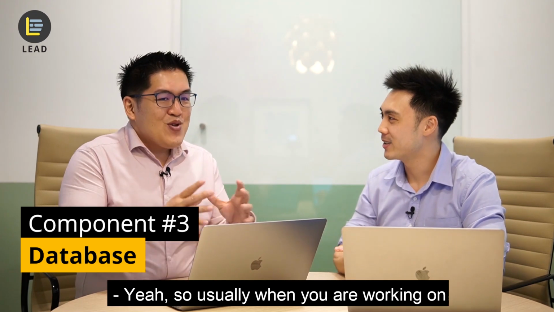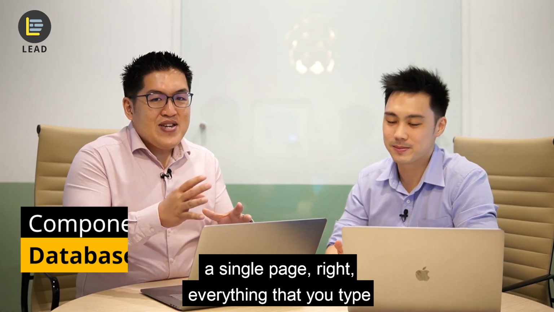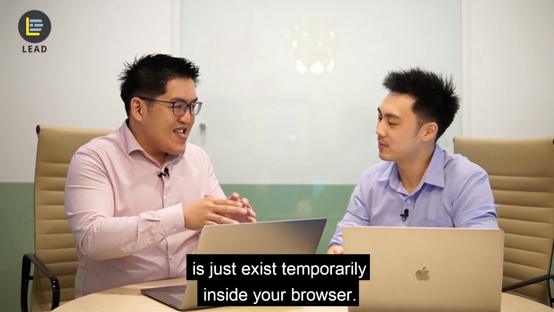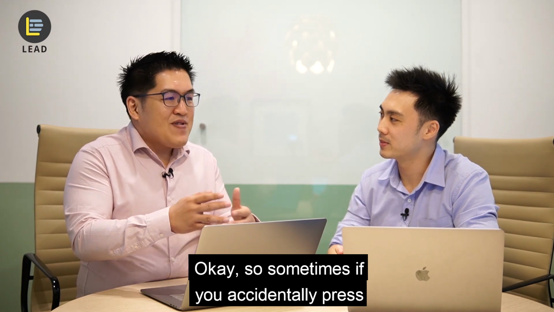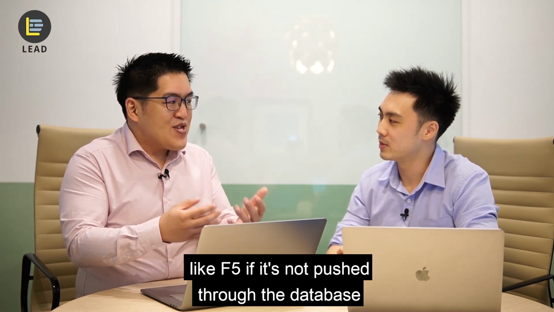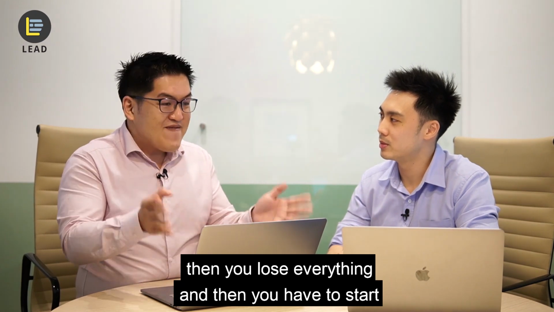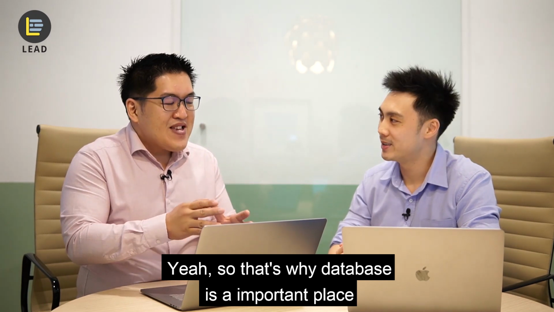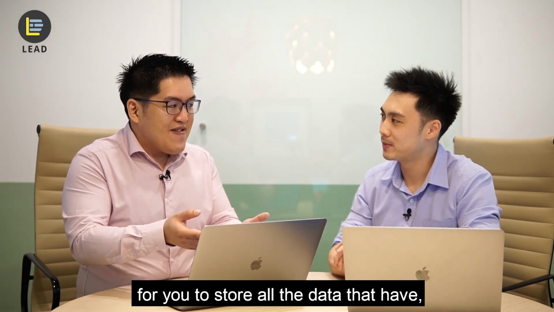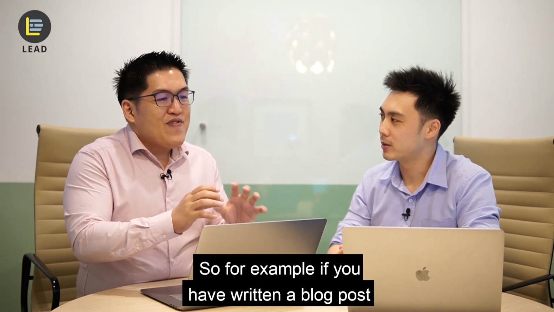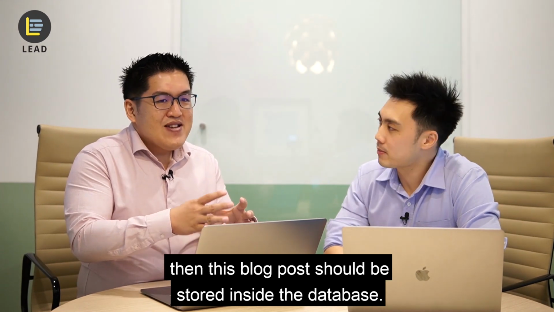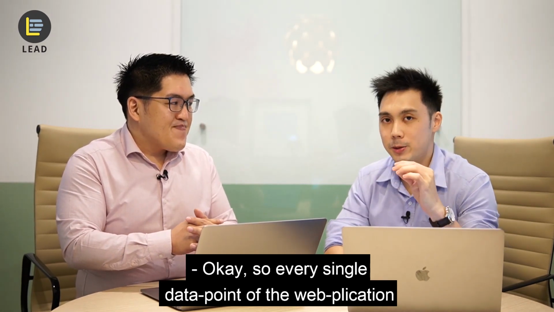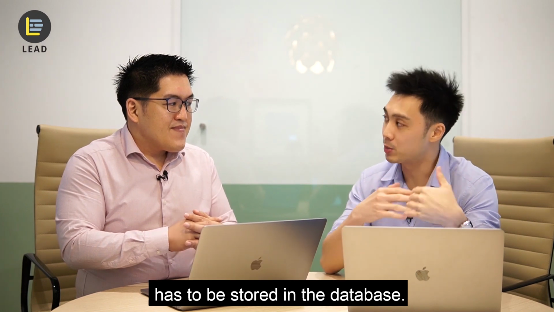The database. Yeah. So usually when you are working on a single page, everything that you type just exists temporarily inside your browser. Sometimes if you accidentally press F5, if it's not pushed to the database, then you lose everything, and then you have to start working it over again. So that's why the database is an important place for you to store all the data that you want to put in the system. For example, if you have written a blog post, then this blog post should be stored inside the database.